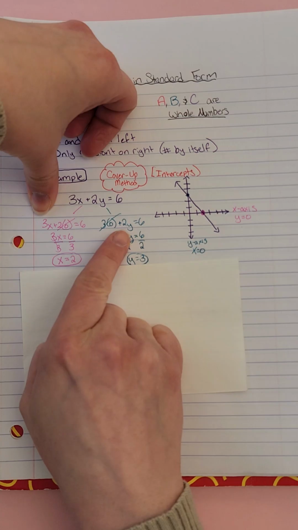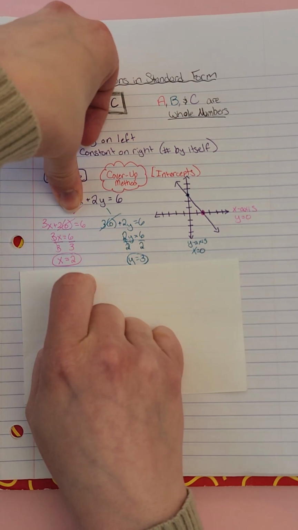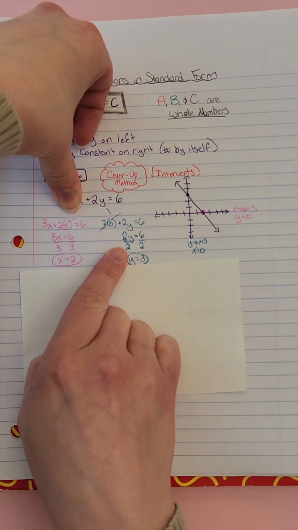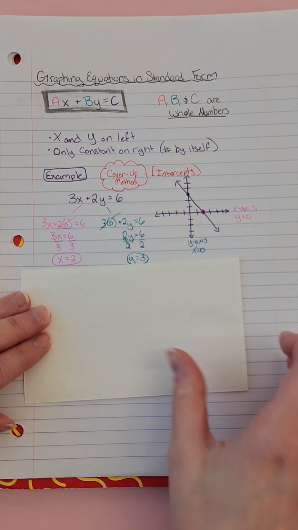Same, if I want to find my y and the x is not there, I cover that up, I'm left with a positive 2y equals 6. That's what I ended up solving. So that's where the name the cover-up method comes from.